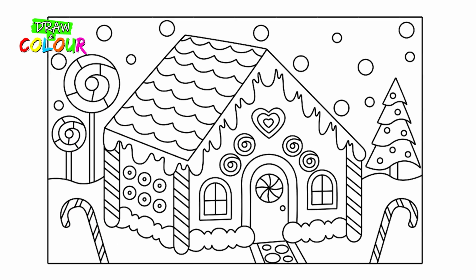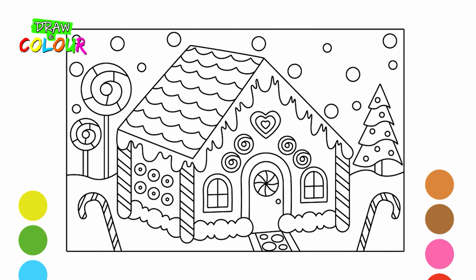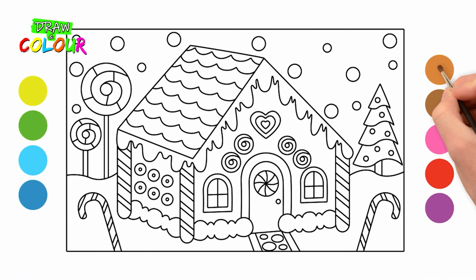Wow! Our drawing came out great! Now let's get the colors! Use a light brown for the walls of the house.